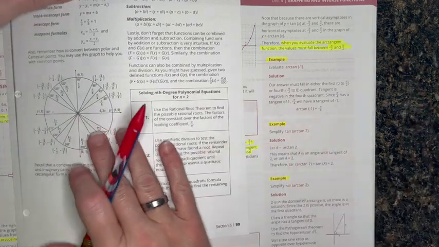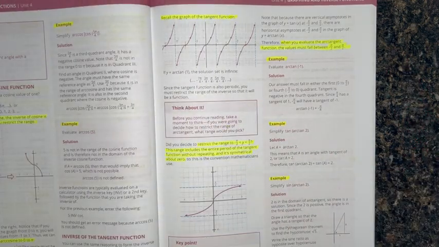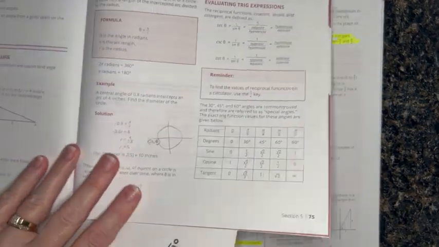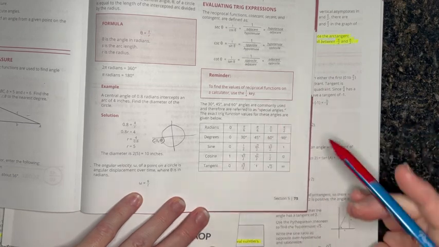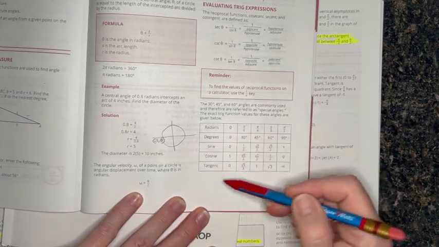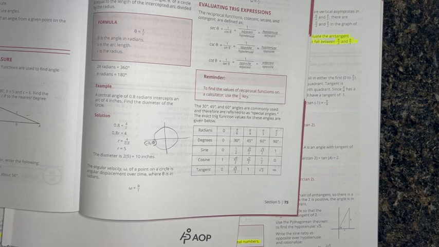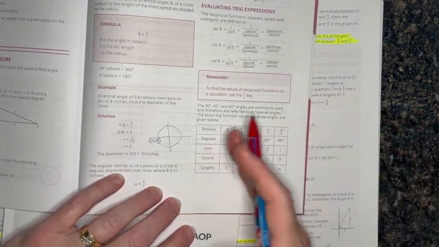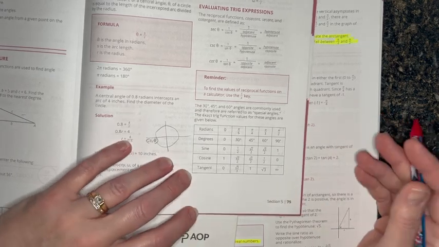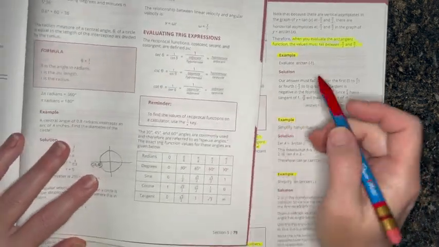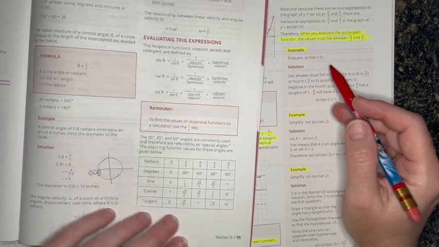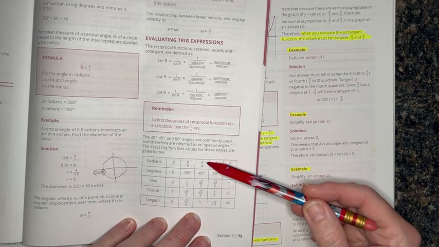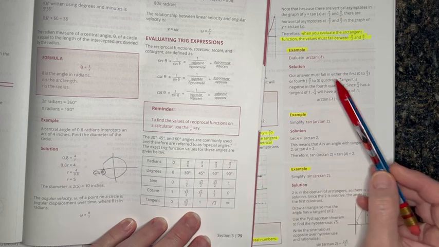All right. Let me see if I can find that other chart real quick. So I actually found the chart here in Unit 3. Unit 3, page 75, has this little chart, which I would suggest making a photocopy of and keeping with you as a reference while you're doing this work. Because if we look back at this problem, the arctangent of negative 1, the tangent is positive 1 at pi over 4. So to be a negative 1, it would be negative pi over 4.